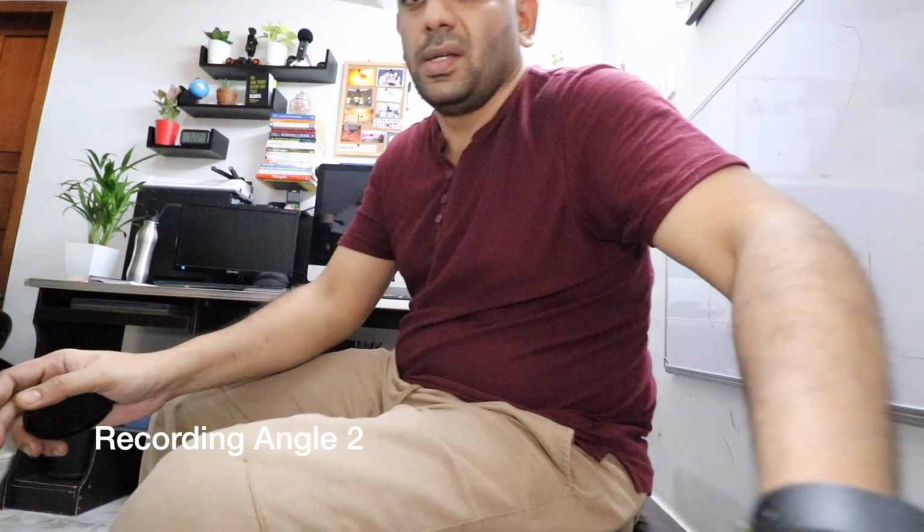Also, I can get another angle like this. It also gives you a whole different view. Also, I can get this view, this view you just saw earlier. I can even put something here to use this wall as well.